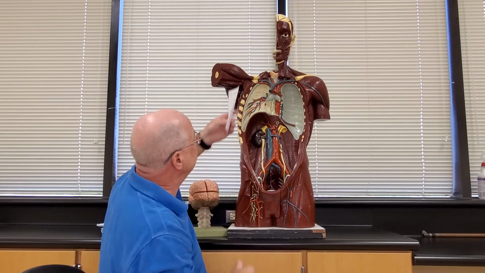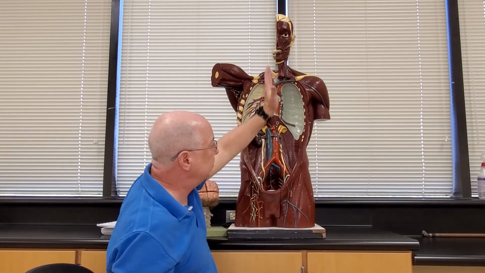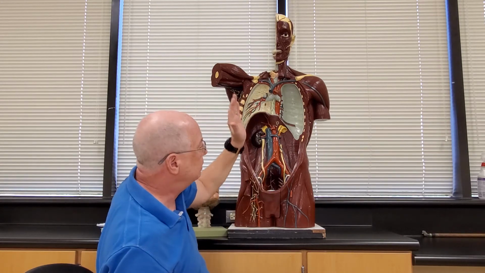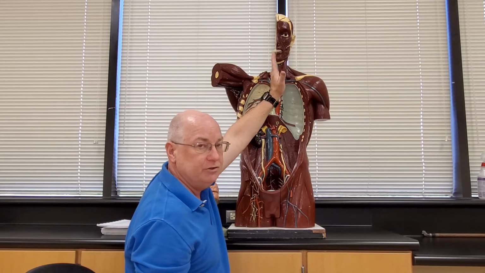If I were to start to cut it off to the side somewhere, then we would call that a parasagittal section. It means it's parallel to the midline. So you're cutting the body in a vertical plane, and you're cutting it into right and left portions. If you divide the body into equal right and left portions, then it's said to be a mid-sagittal section.